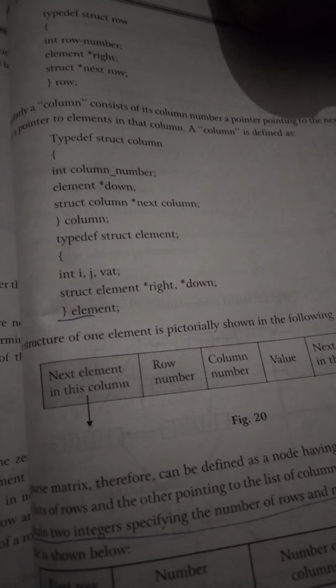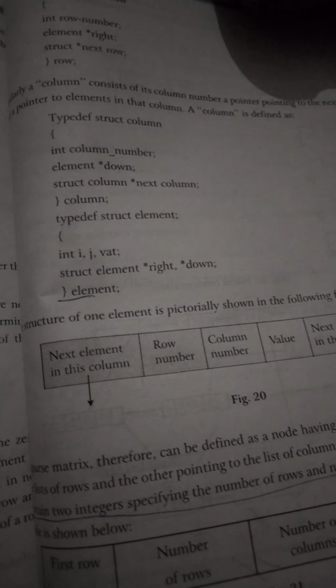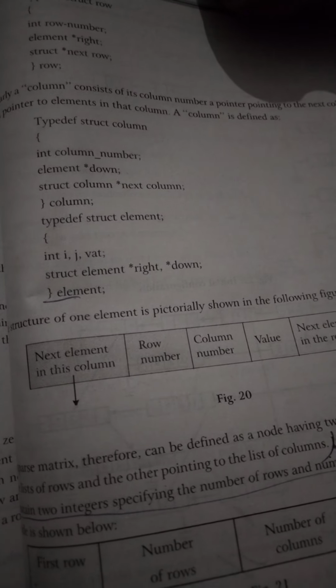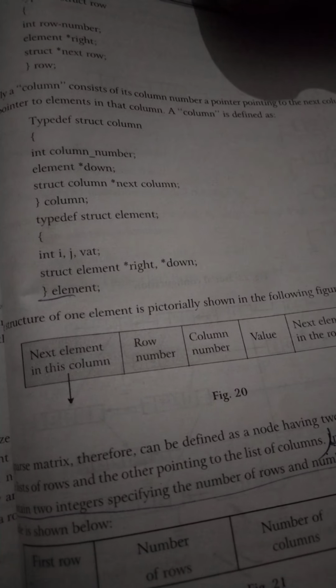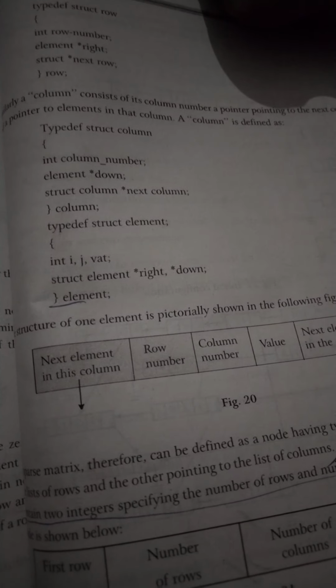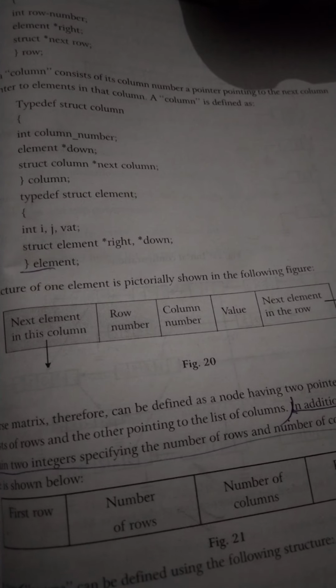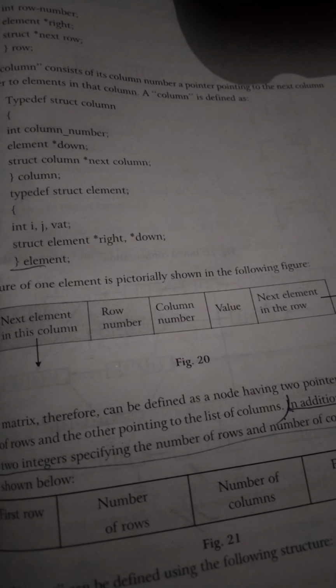So similarly, a column consists of its column number, a pointer pointing to the next column, and a pointer to the element in that column. A column is defined, so this is typedef struct column. Similarly, the way we have defined the row, we are defining the columns. Then the structure of one element in particular: next element in the column, row number, column number, value, next element in the row.